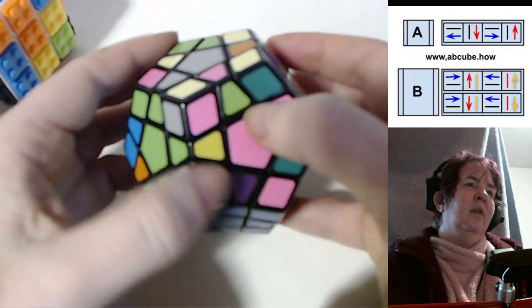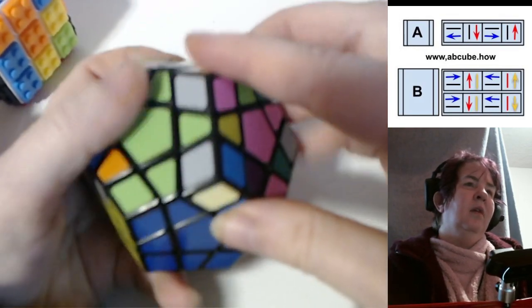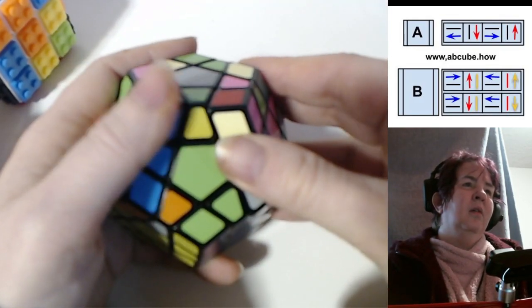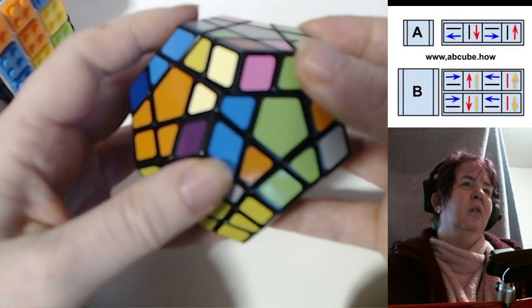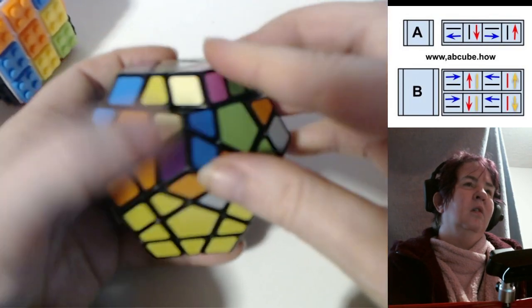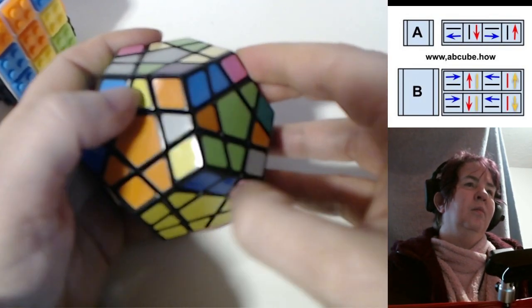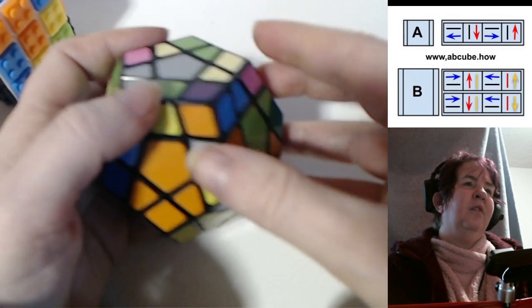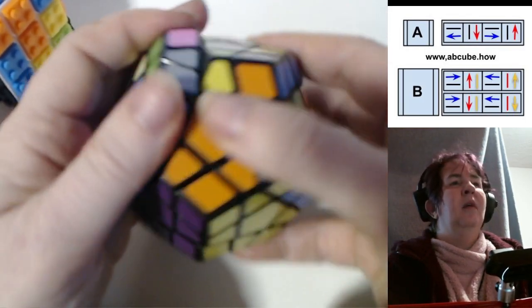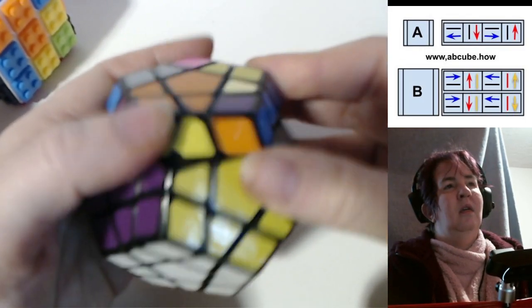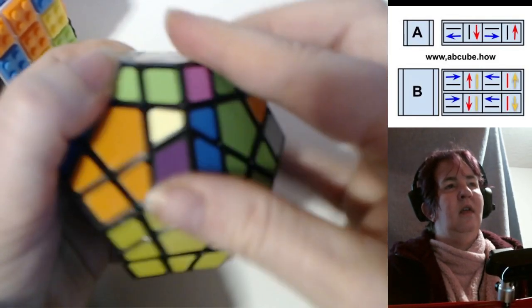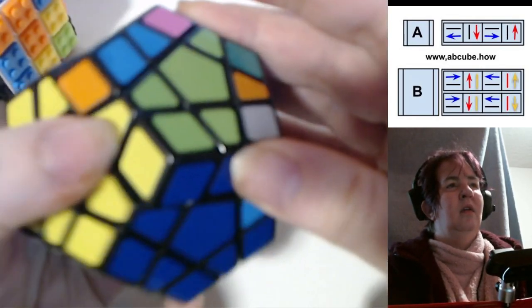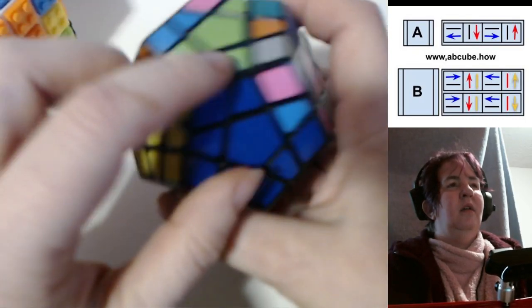Yellow and lime, this one. Go up to the top, bring it over. We'll put it next to the corner there. One, up, up, down, down. Okay, there.